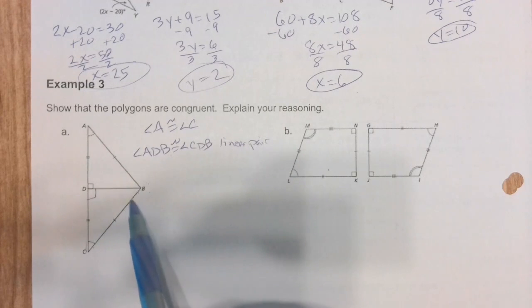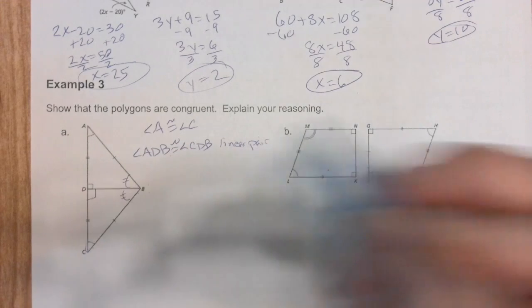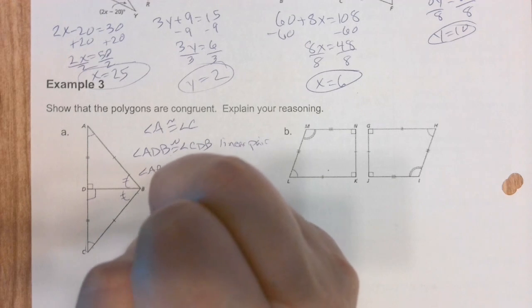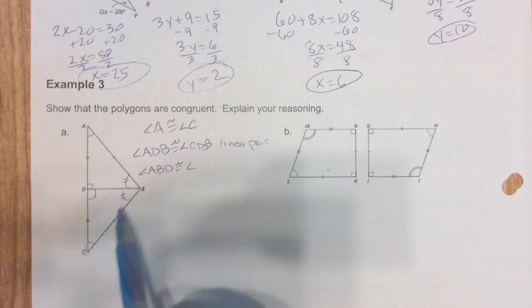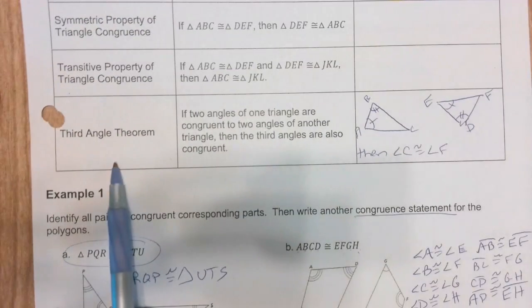Now, angle B, the top angle B and the bottom angle B, those aren't marked. But they are going to be congruent. And how we know that angle ABD is congruent to angle CBD is the third angle theorem.